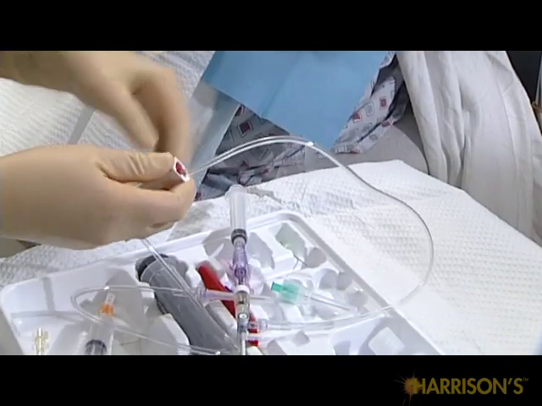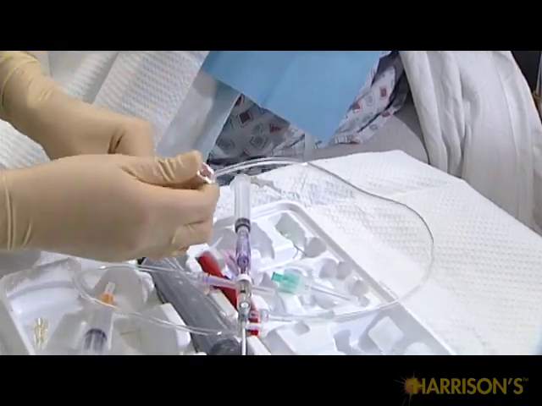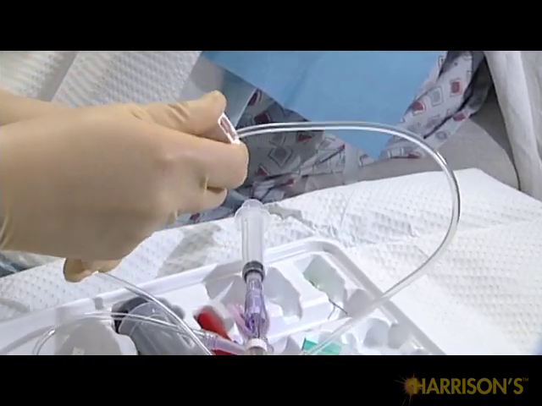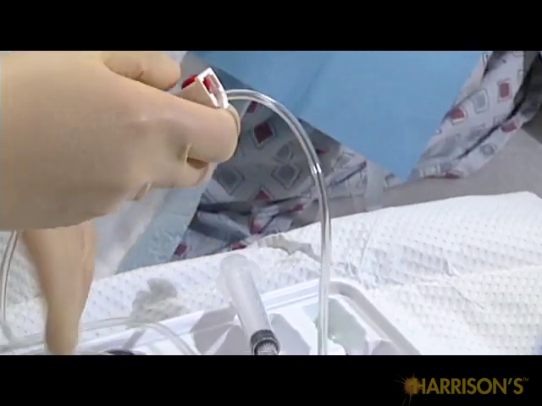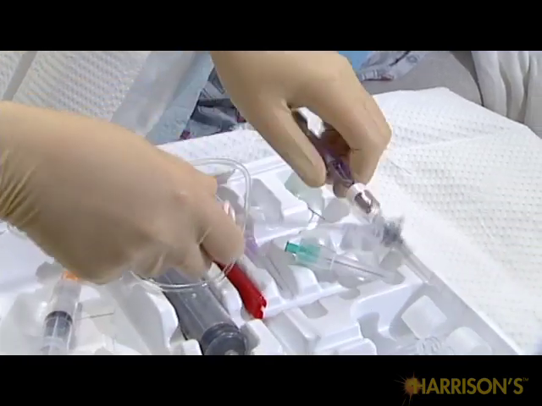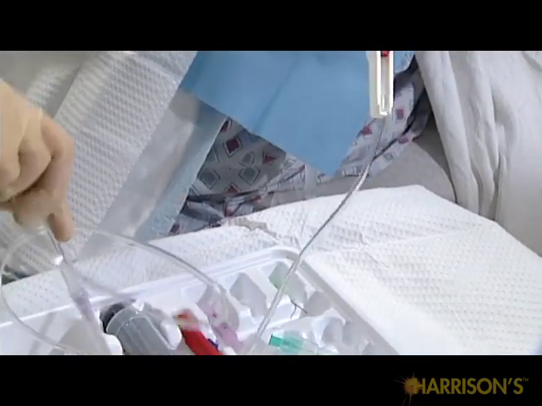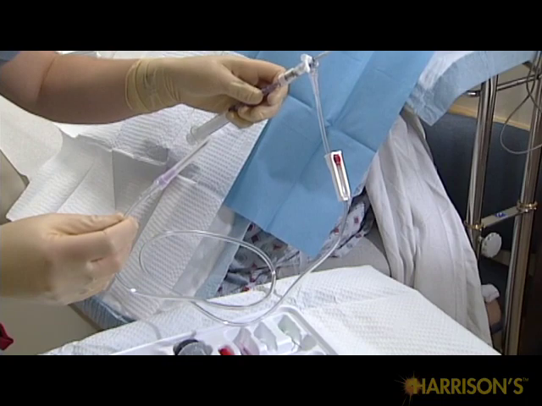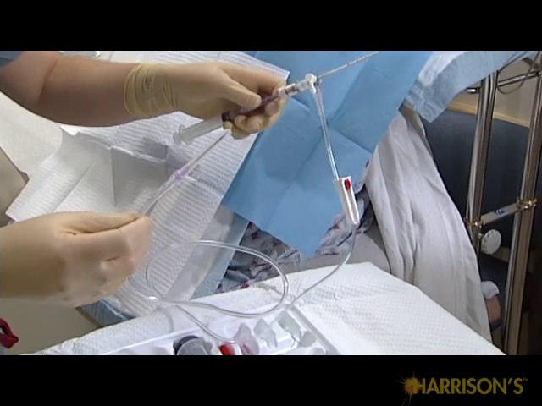Some types of pressure tubing have a roller attached through which you can control flow. If this is the case, slide the roller toward the sterile end of the tubing, away from the straight 14 gauge needle, so that you can maintain its sterility and control flow.